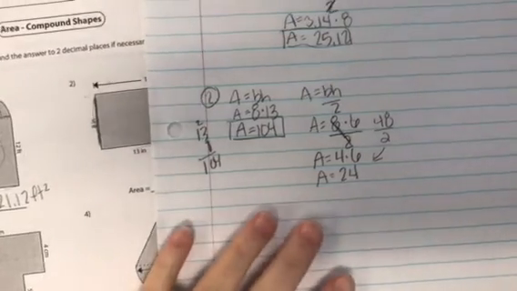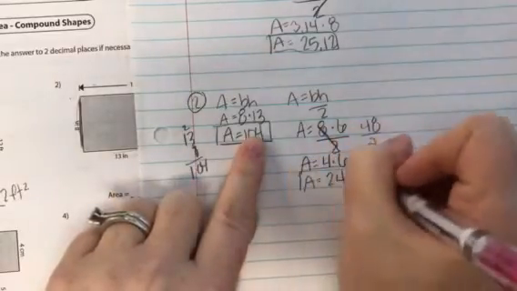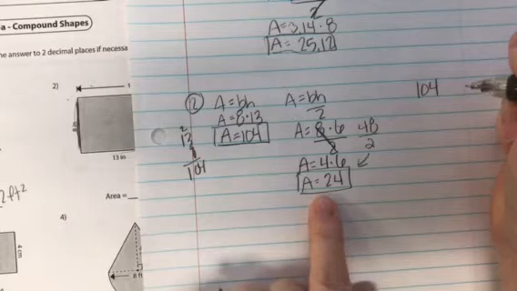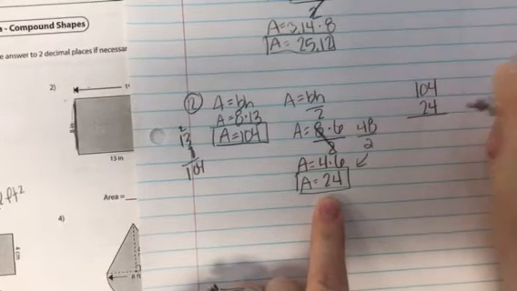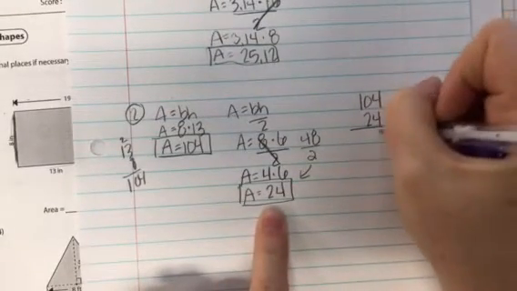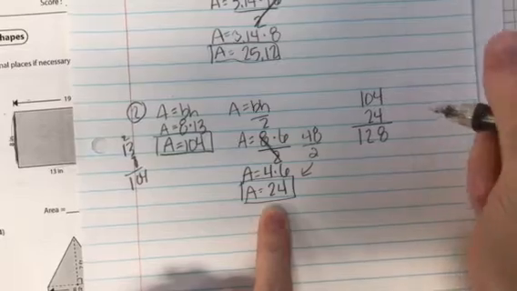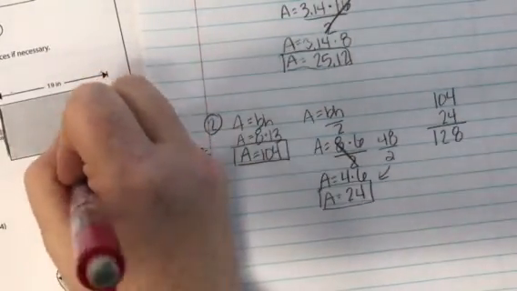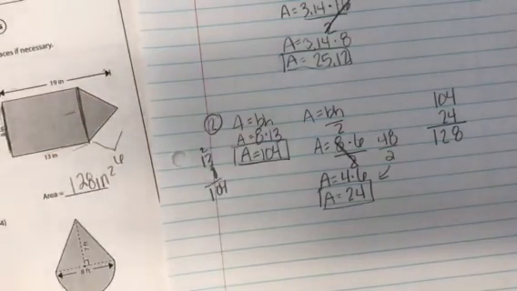Okay, so I have 2 shapes. I have this one right here, which is 104. Then I have my second shape, the triangle, which is 24. So 104 plus 24 is 128. So my answer is going to be 128 inches squared. Okay, and I wrote that right there on number 2.